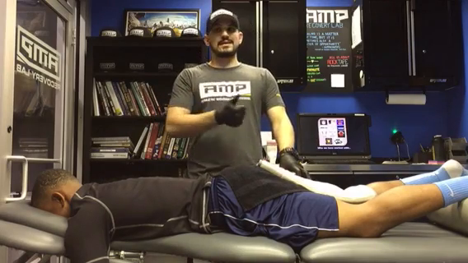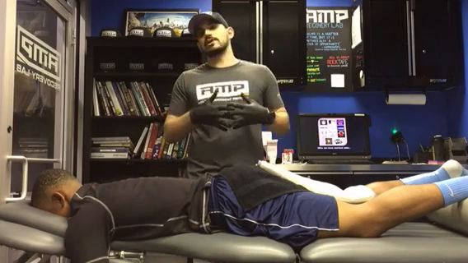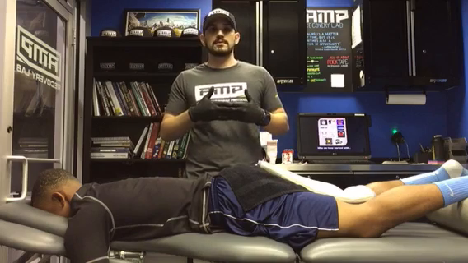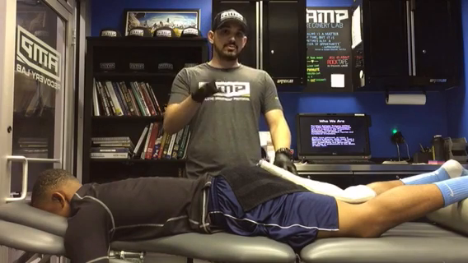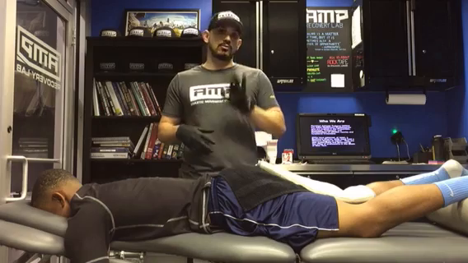Grade 1 is overstretched, slightly overstretched muscle fibers. Grade 2 is when you have partial tearing, or partial thickness tearing. Some of these fibers have torn, but it's not a complete tear, which is a grade 3 strain. That's a complete rupture.